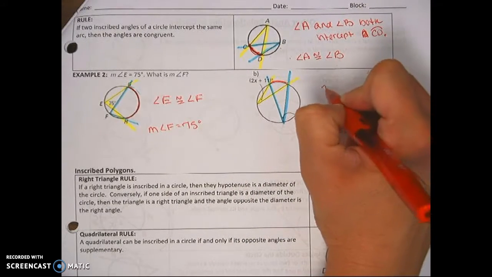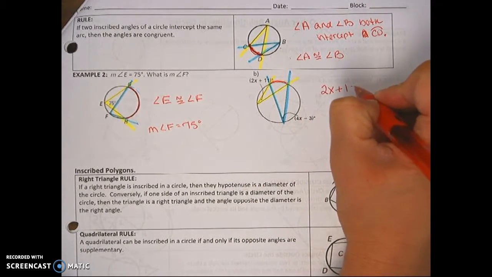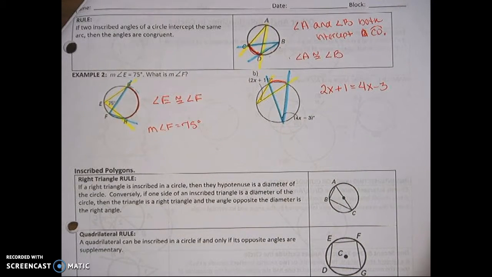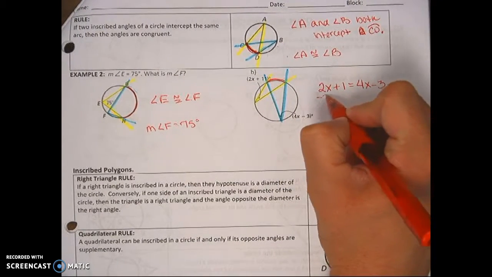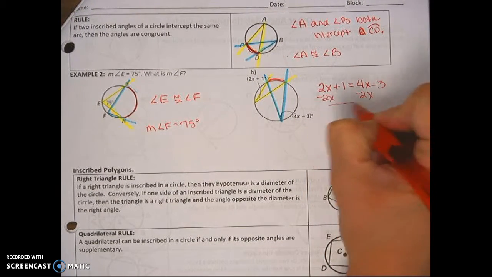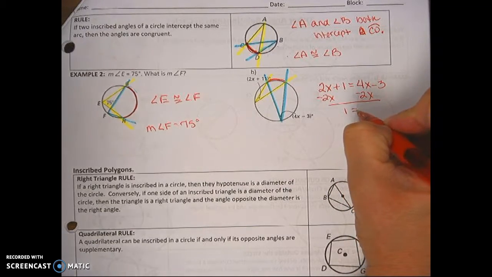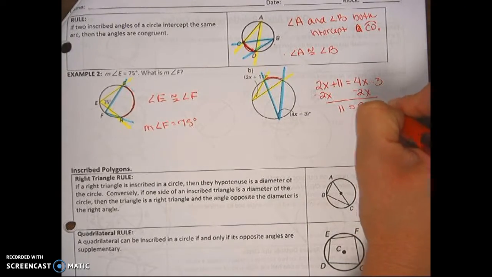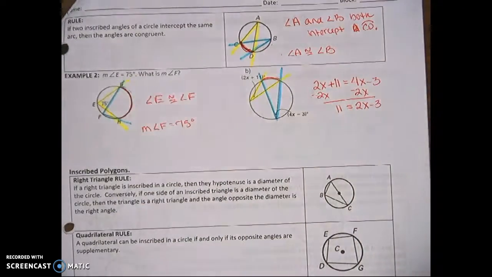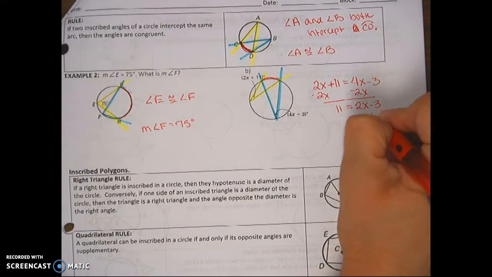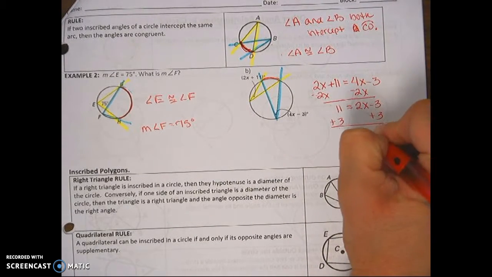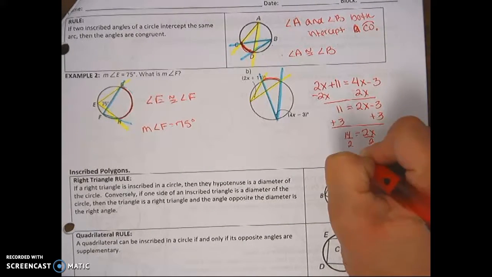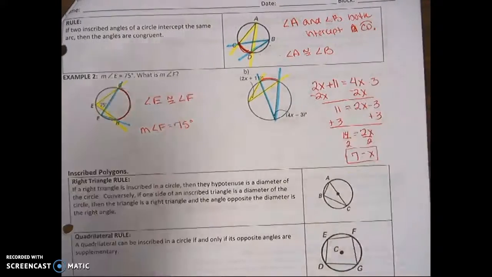So I'm going to set these two expressions equal to each other. 2x plus 11 equals 4x minus 3, and solve this. I would start by subtracting 2x from both sides. You get 11 equals 2x minus 3. Add 3 to both sides. You get 2x equals 14. Divide by 2, and x equals 7.